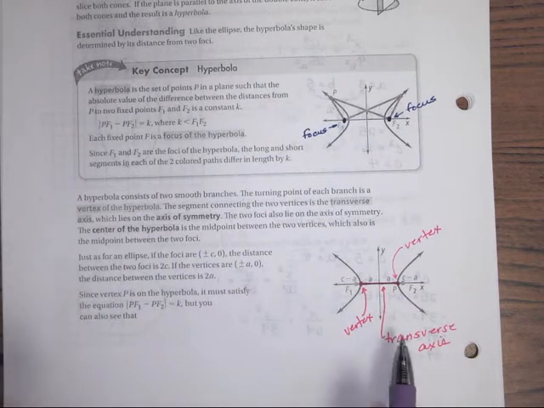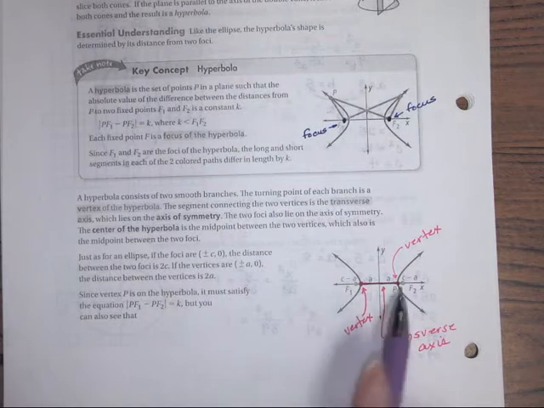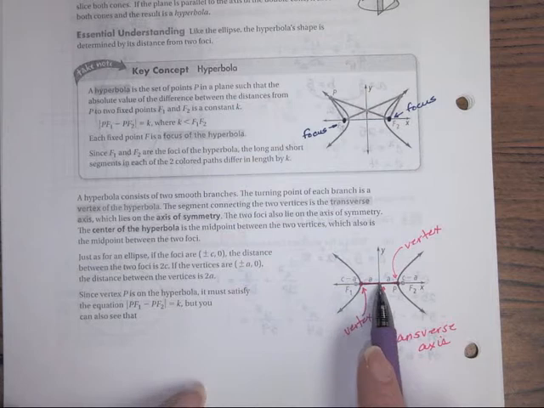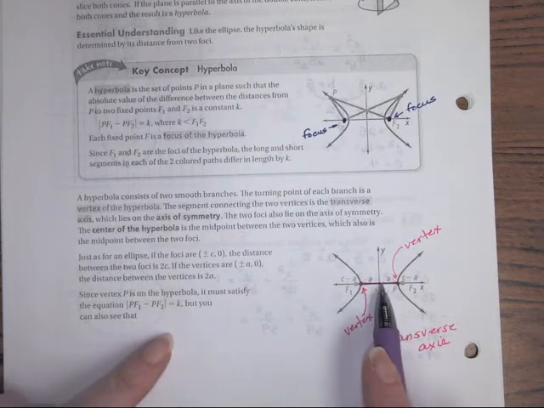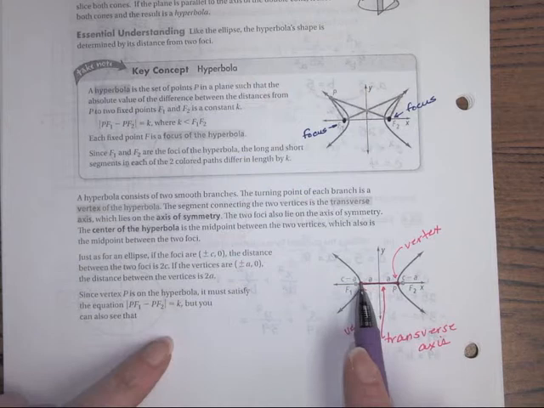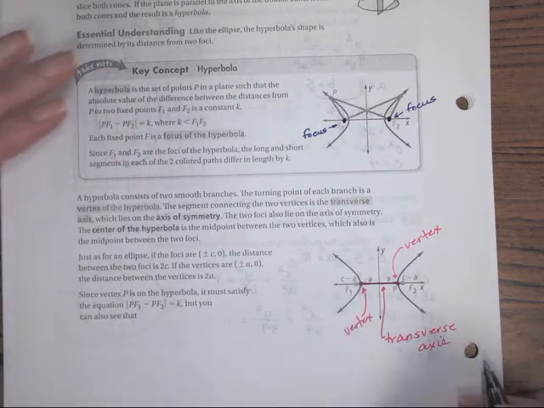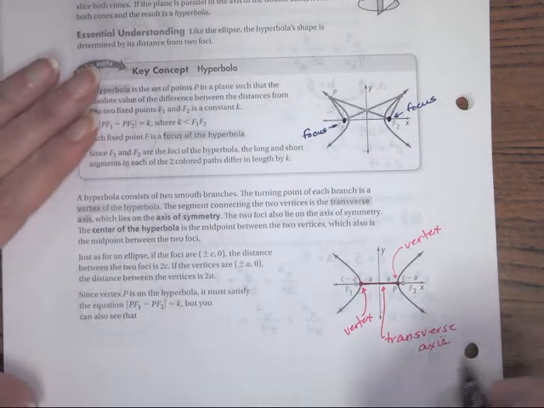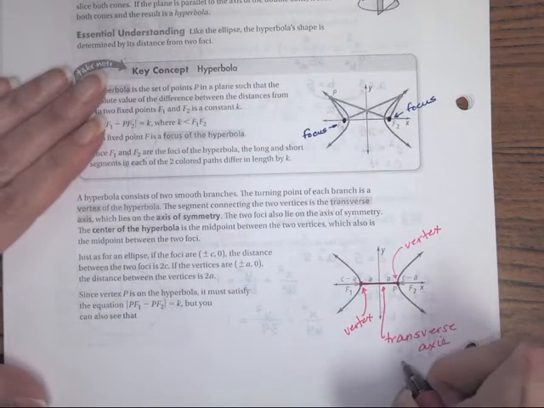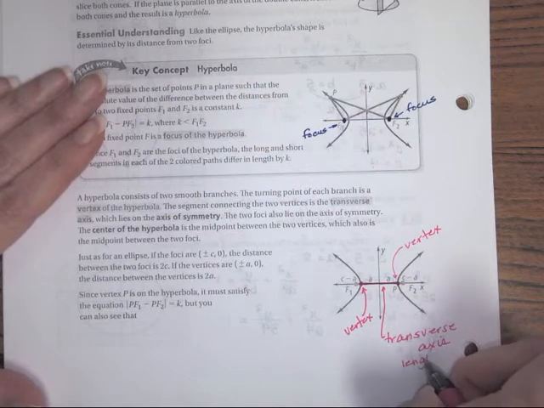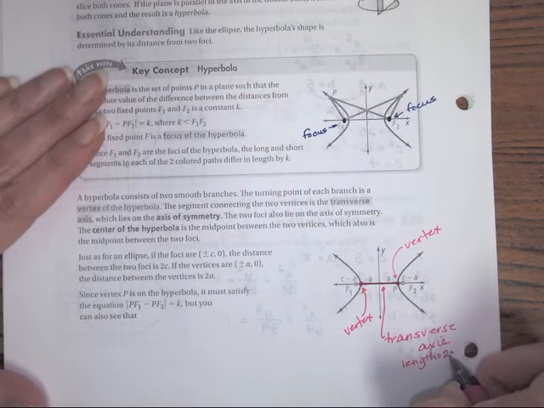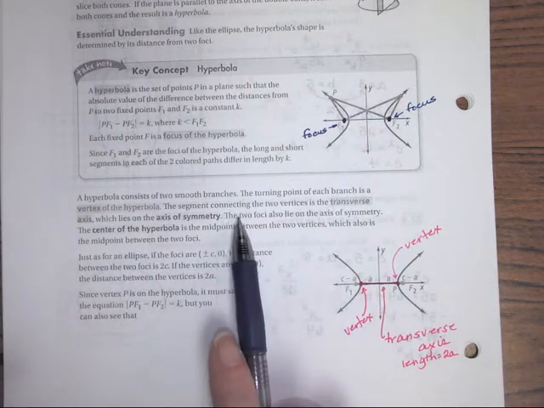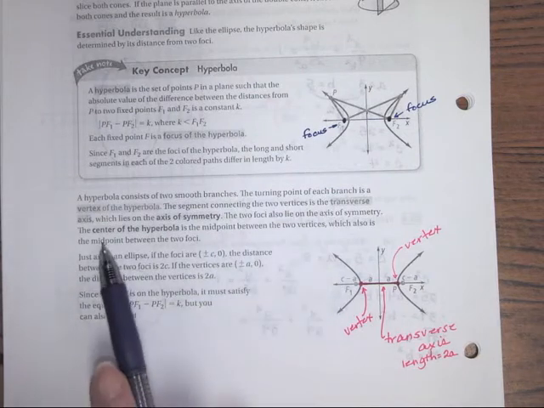So, this lies on an axis of symmetry here, and note something. The length of this thing from the center out to the vertex is the distance A, and from the center out to this vertex is the distance A. So the length of this transverse axis is actually 2A. Okay, back to our paragraph. The two foci also lie on the axis of symmetry.